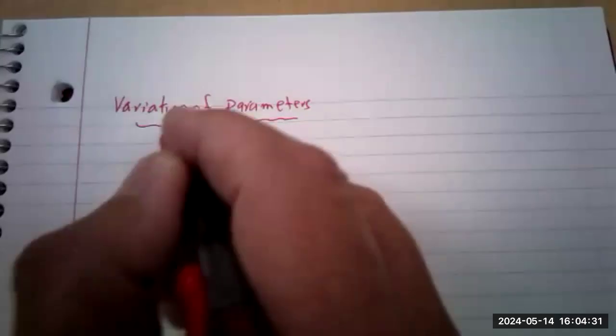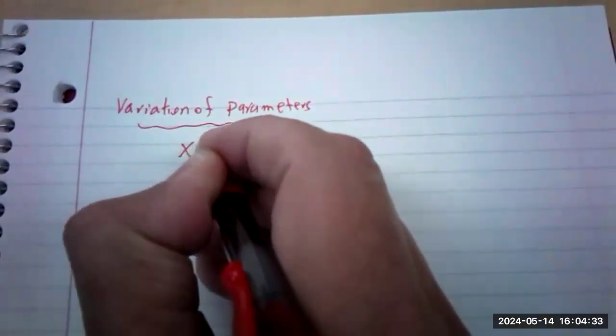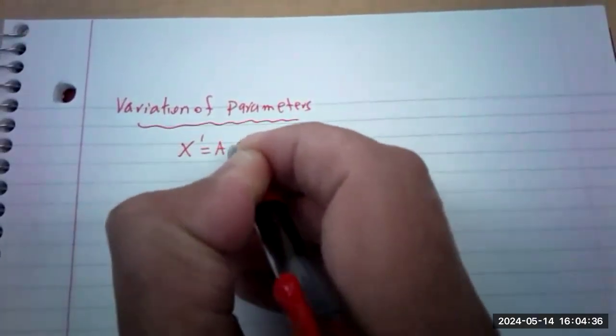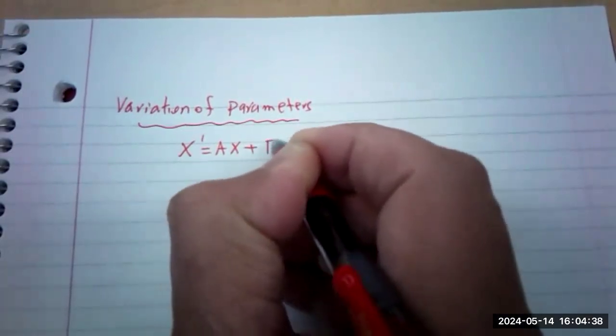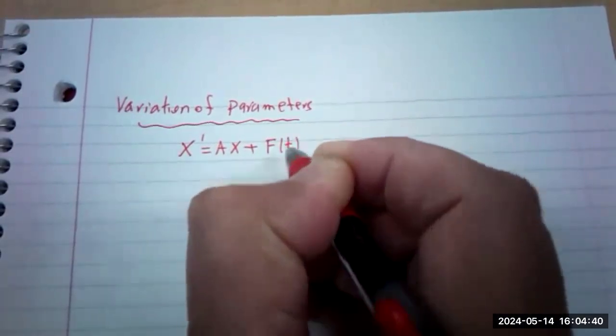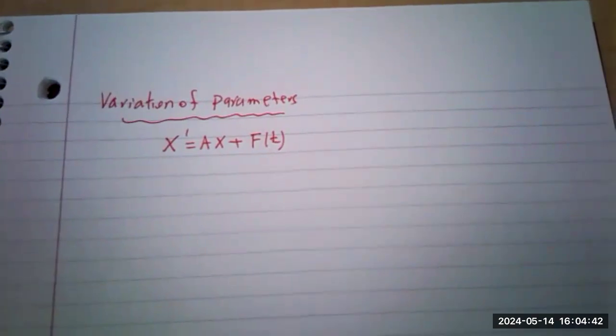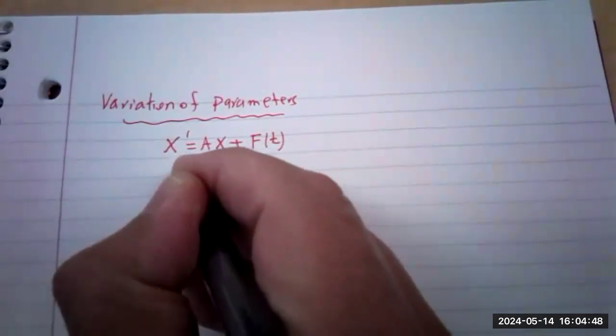So the idea is we want to solve the system of equations. The system is x prime equals A times x plus the extra function f. If you want to do it with variation of parameters, the first thing to do is solve this equation, so we solve the homogeneous one.